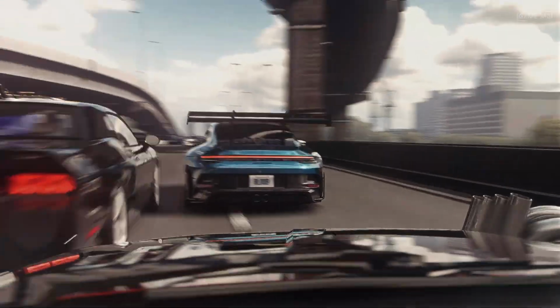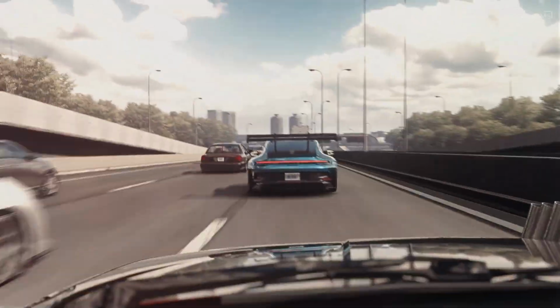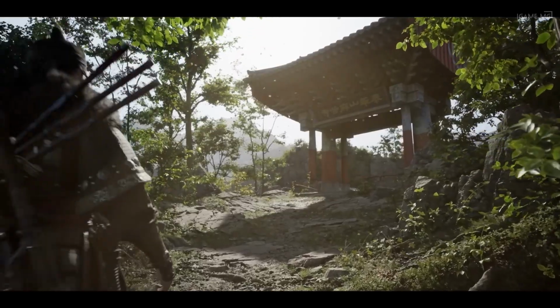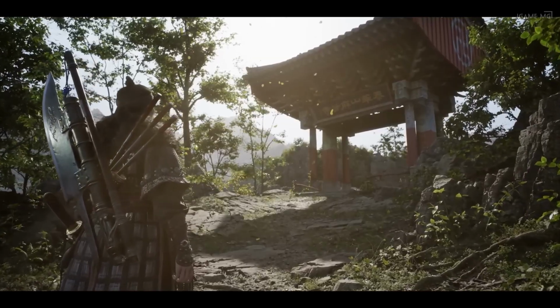Right. So for fine control over how much a specific light cuts through the fog, it's usually better to adjust the volumetric scattering intensity on the light itself, rather than tweaking the fog globally. Got it. Control the light's interaction with the fog, not just the fog itself.